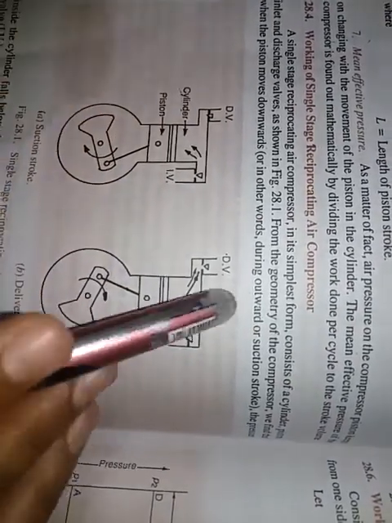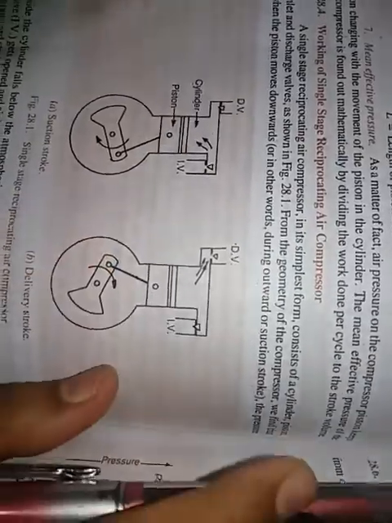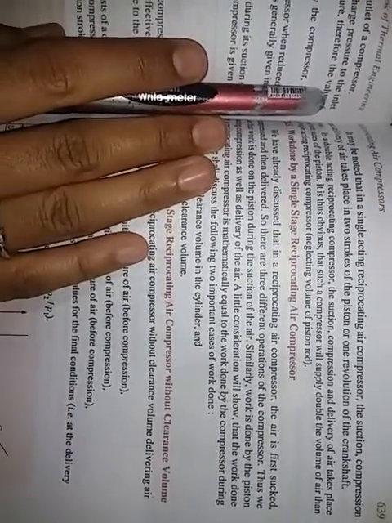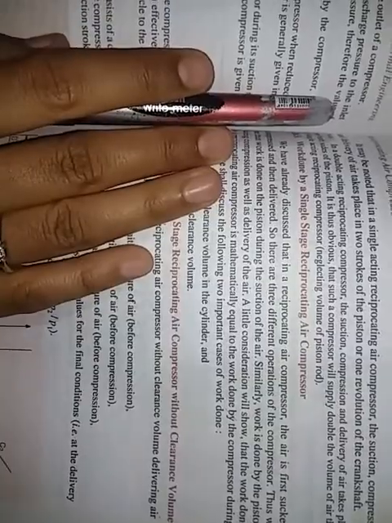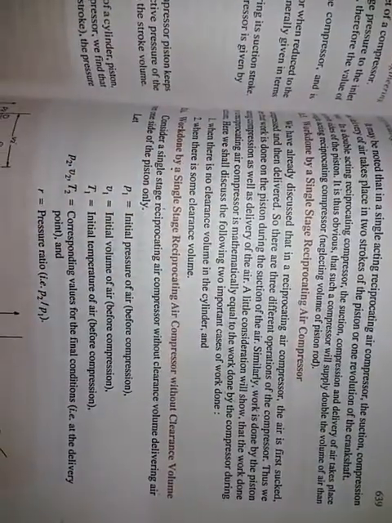Now see here, we are doing it in a single stage because it takes place in two strokes of the piston, or one revolution of the crankshaft, and therefore we are calling it a single stage reciprocating air compressor. Now see, we can draw the PV and TS diagram for this. The PV and TS diagram can be represented like this.